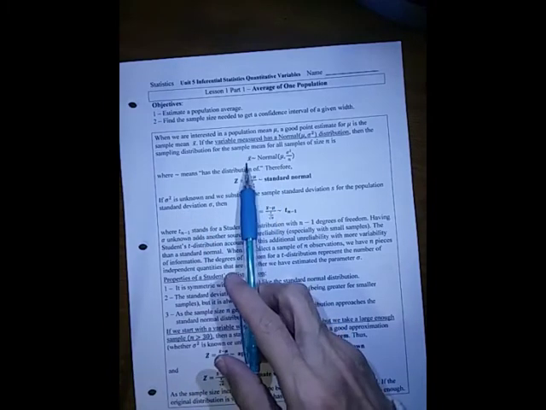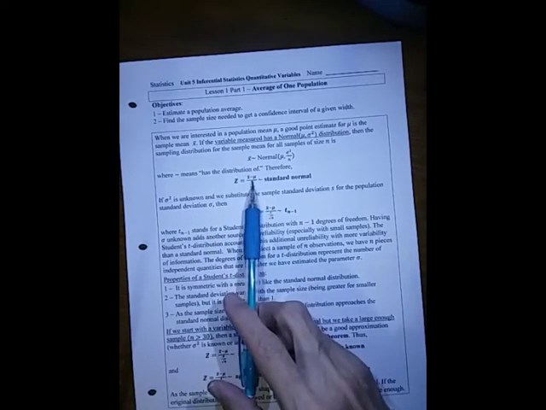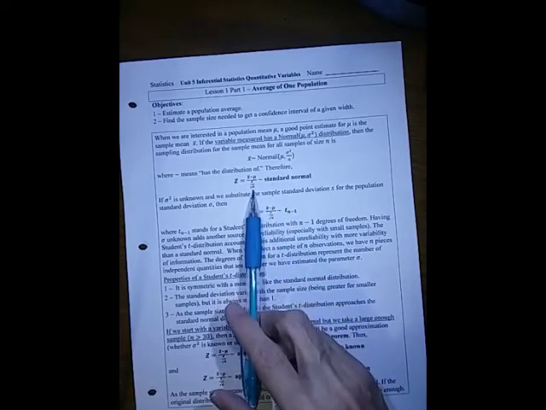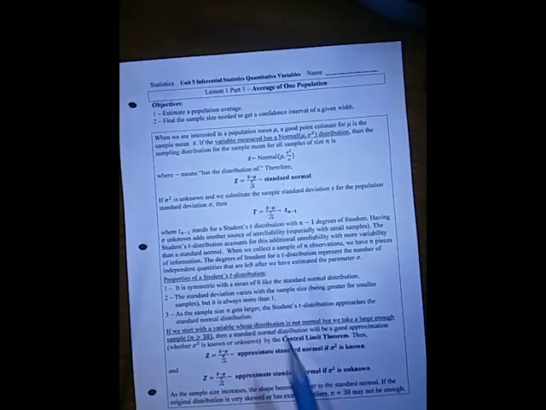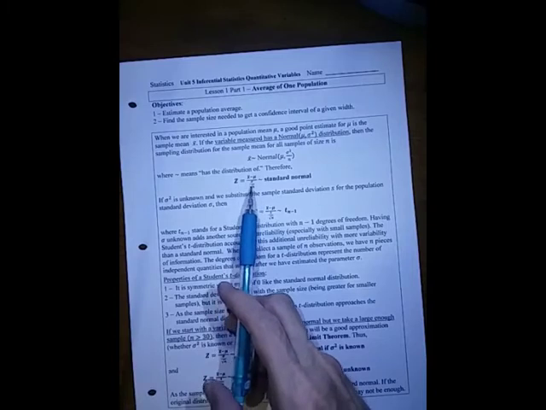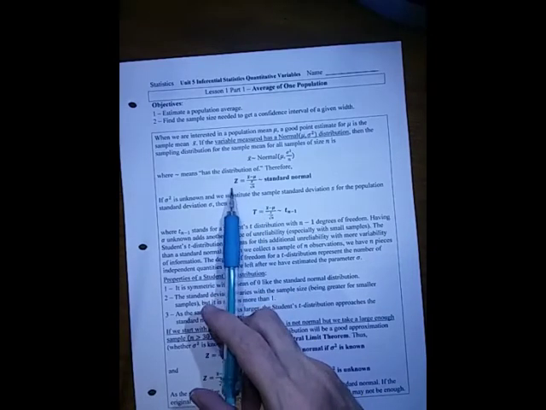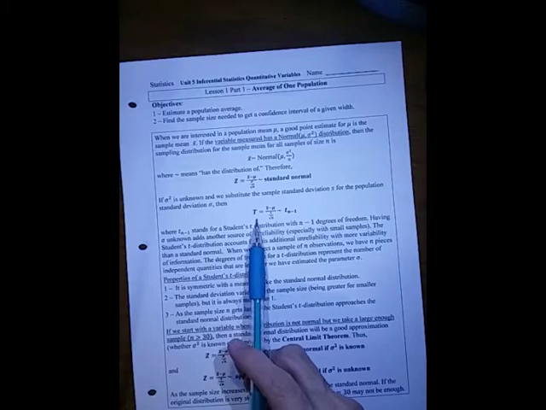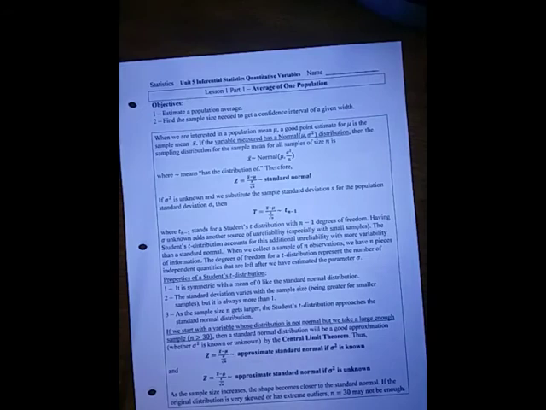We can standardize that if we take x bar and subtract mu and divide by the standard deviation, which is sigma over the square root of n. That will have a standard normal distribution. Now, if sigma squared is unknown and you substitute the sample standard deviation instead, then instead of a standard normal distribution, you have what's called a student's t, or just a t distribution with n-1 degrees of freedom. So having sigma unknown adds another source of unreliability, so the t distribution is a little bit more spread out than the standard normal is.